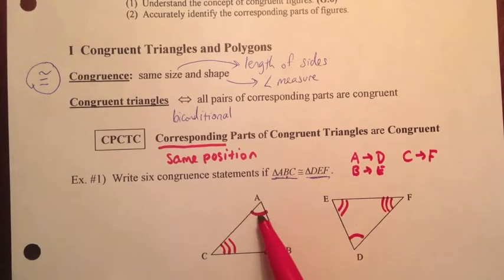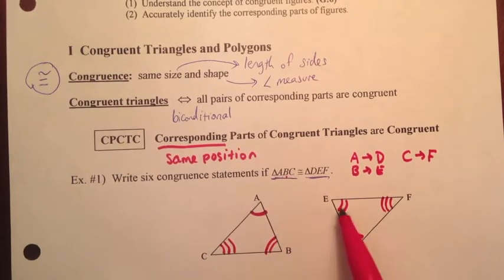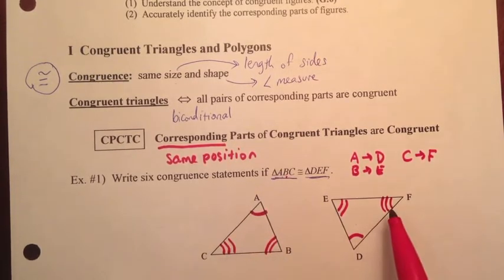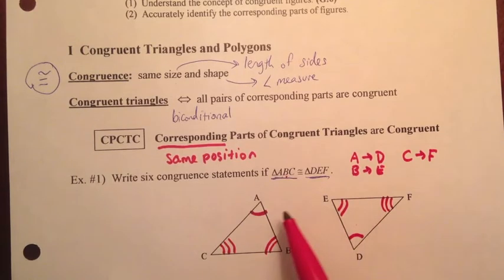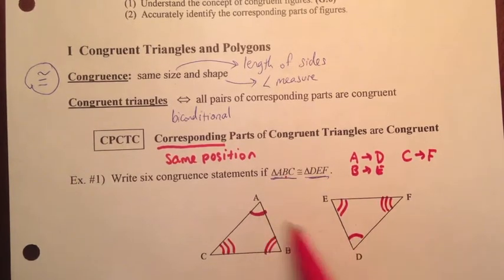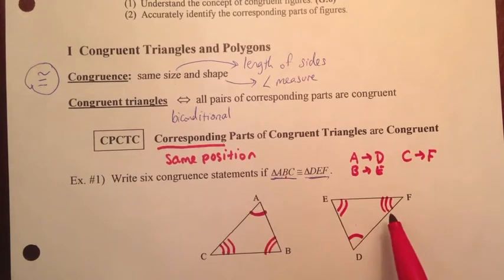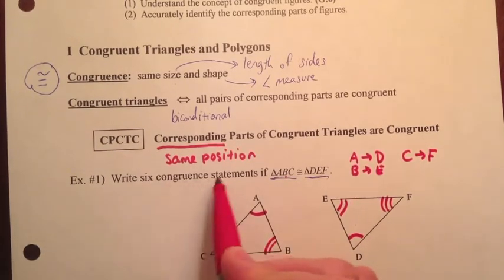Now notice that I used 1 arc here, 2 arcs here, 3 arcs here. These corresponding angles are congruent, but not all the angles are congruent. Okay, so what we can say is 6 congruent statements.